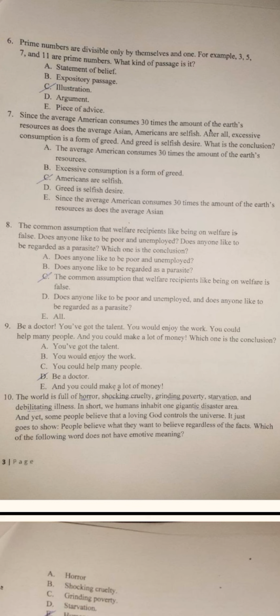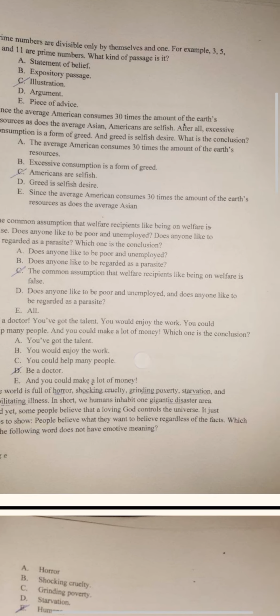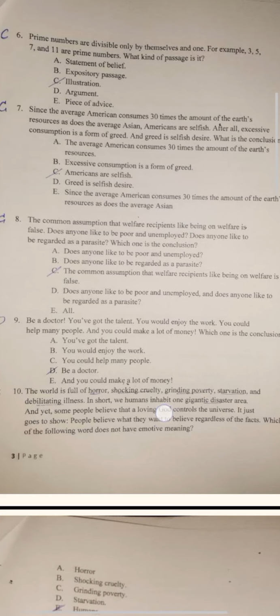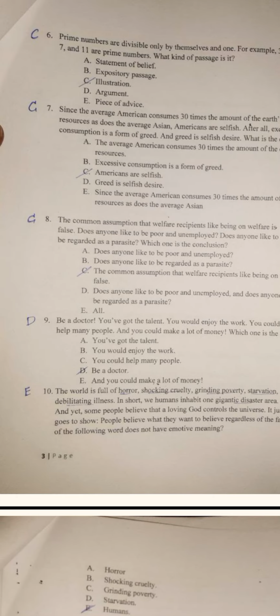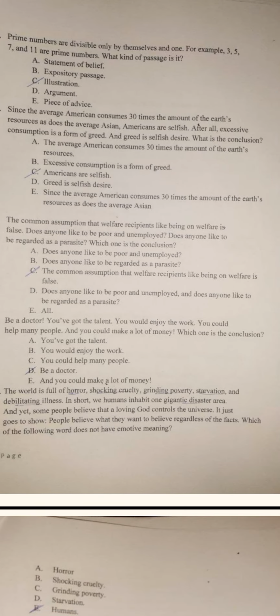A. The average American consumes 30 times the amount of Earth's resources. B. Excessive consumption is a form of greed. C. Americans are selfish. D. Greed is a selfish desire. E. Since the average American consumes 30 times the amount of Earth's resources as does the average Asian. Okay, the correct answer is C. Okay, Americans are what? Selfish.